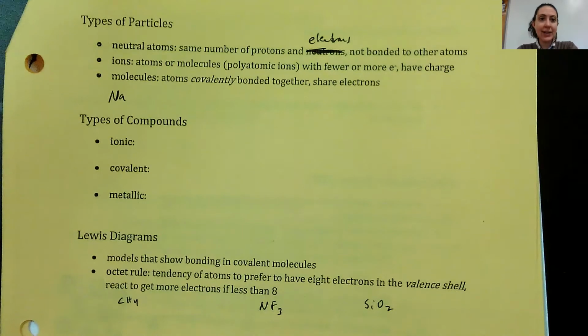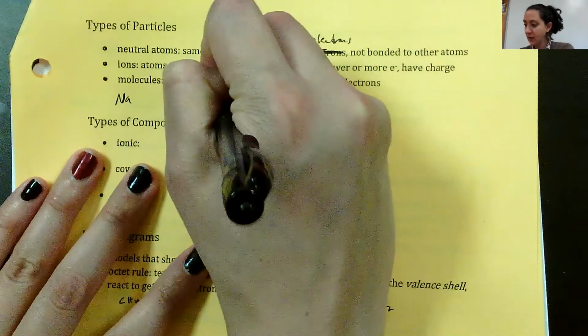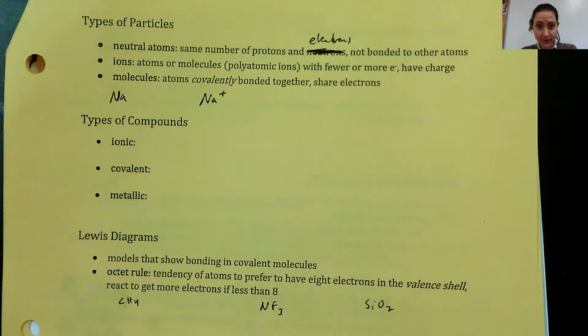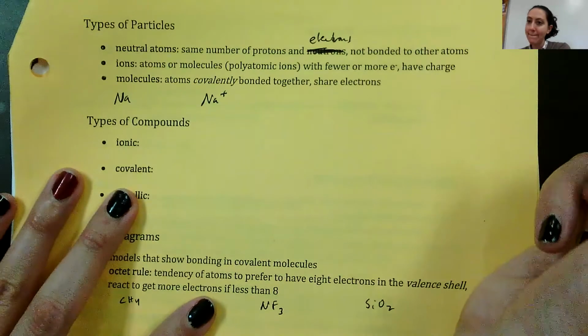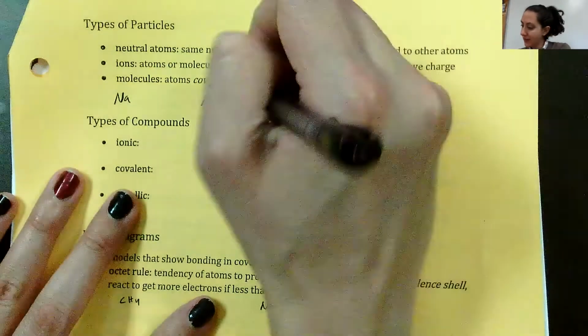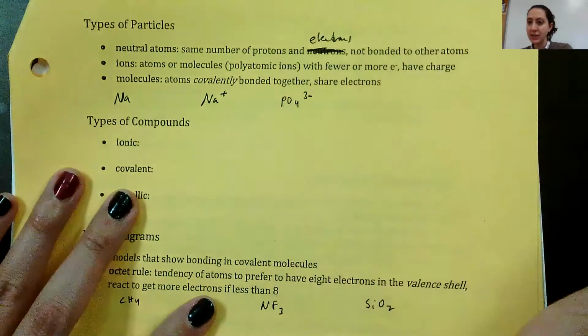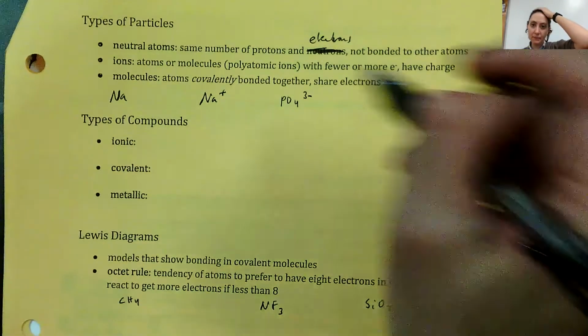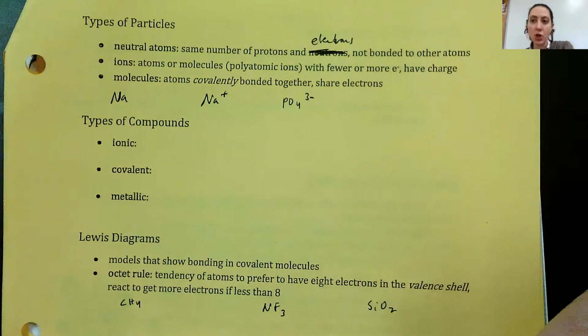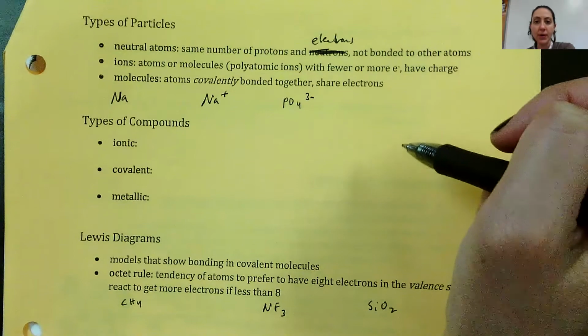An ion is an atom or a polyatomic ion, so a molecule, that has fewer or more electrons, so it has a charge. For example, sodium can also be an ion, and it has 1 fewer electron than it has protons because it has a +1 charge. Another example of this might be phosphate. Phosphate is a polyatomic ion, and it is negatively charged. It's made up of more than one atom. It's a molecule, but as a total group, it has a charge to it. It has 3 extra electrons than it normally would.